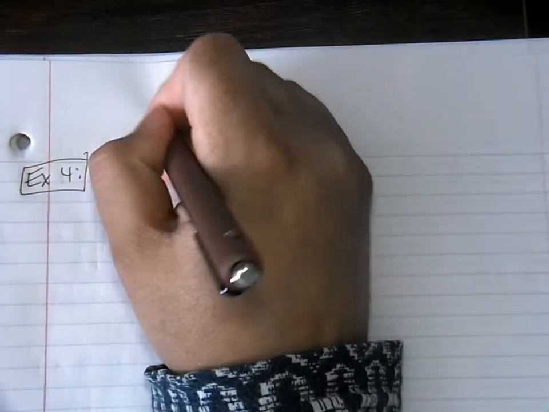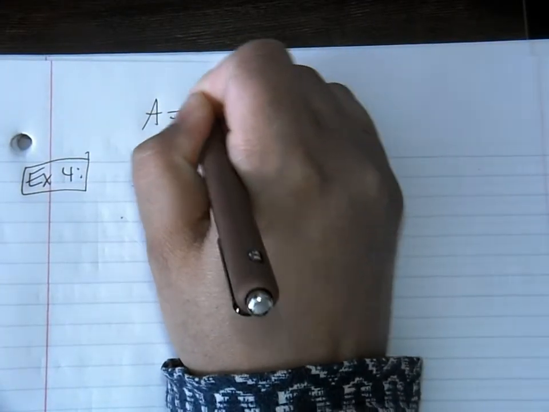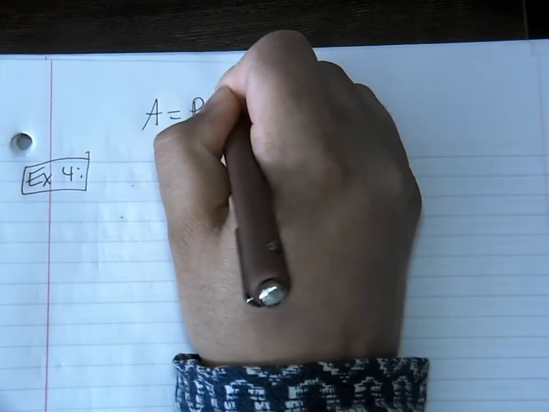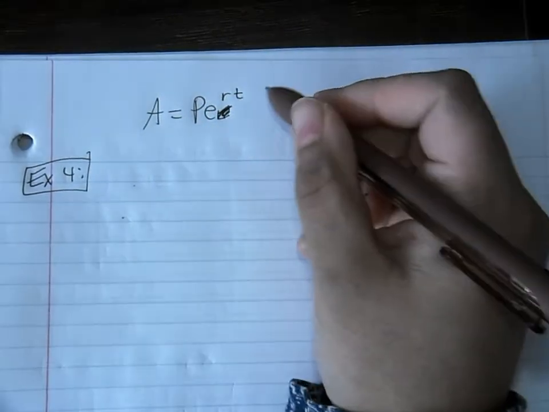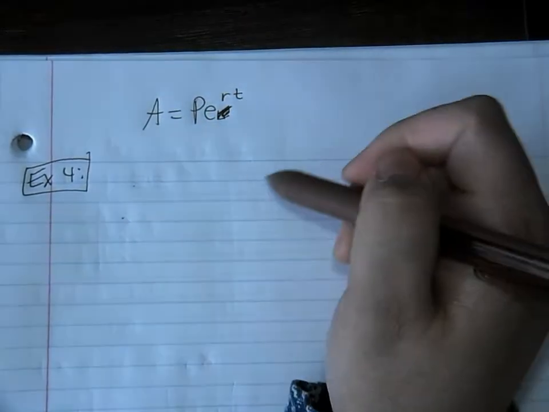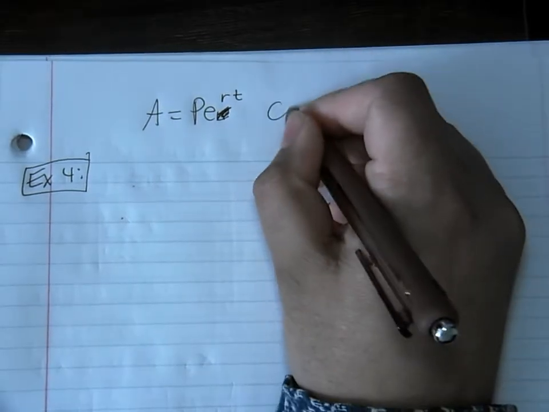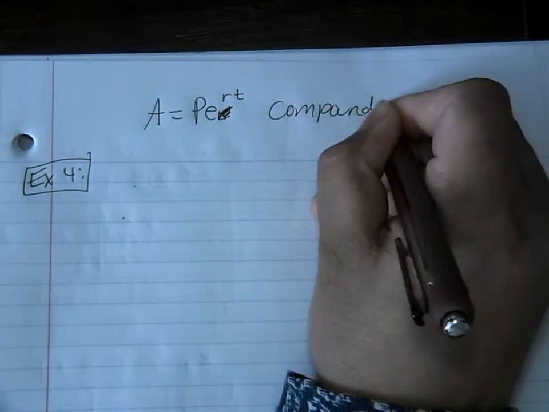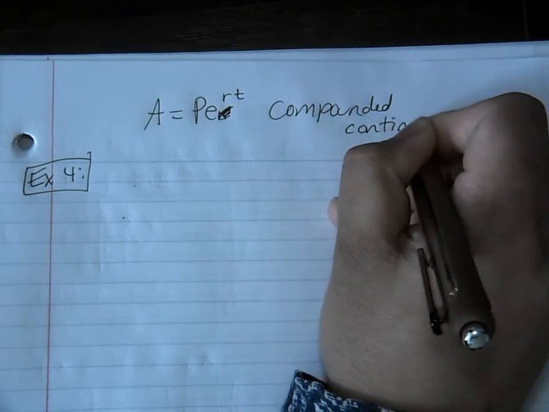In example 4, we'll do kind of the same idea, but again, we'll see one example of what happens when you're losing that money. So here's the formula from the last page. P, e, and then rt are up at the top there as an exponent. Both those are exponents. And remember, you can only use this when it says the words compounded continuously.